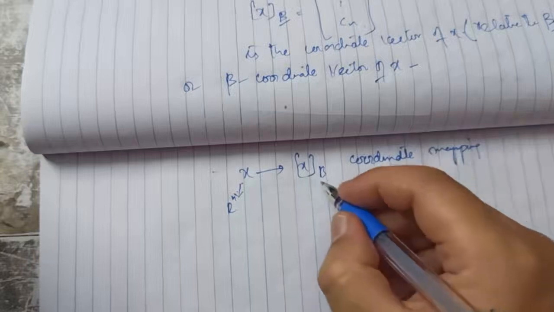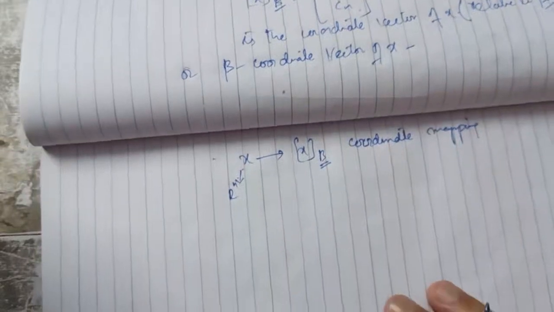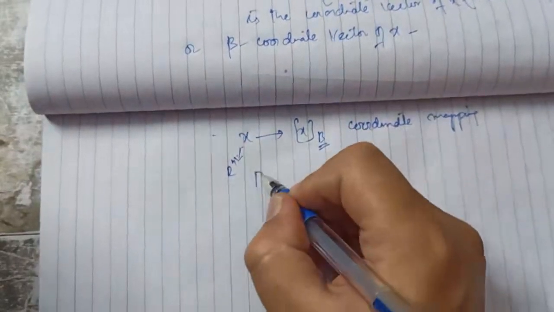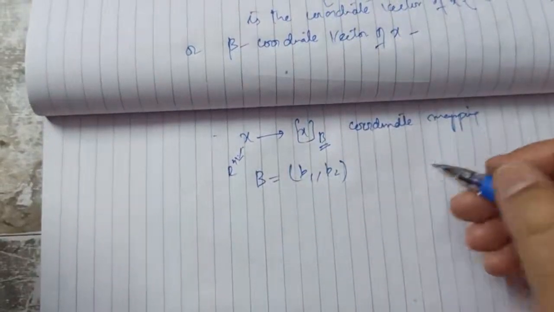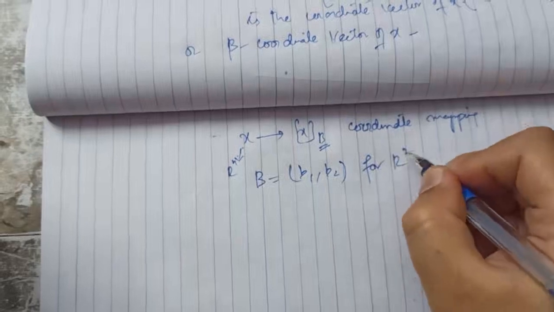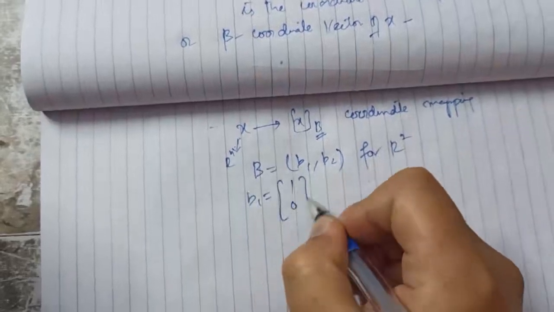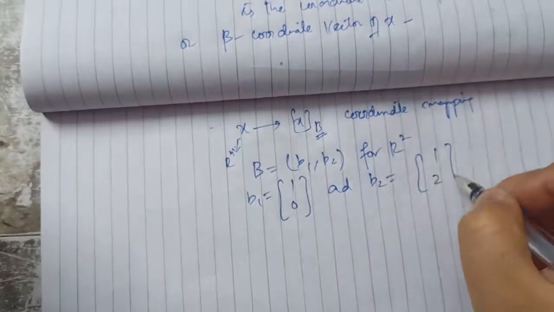Of course determined by this value, this set of vectors b. Okay, now to illustrate this by an example, let's say there are two vectors b1 and b2, the basis vectors for R square. Okay, and we know b1 is actually (1, 0) and b2 is equal to (1, 2), right?